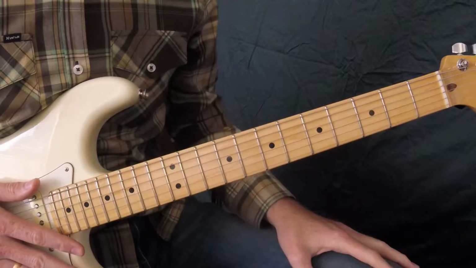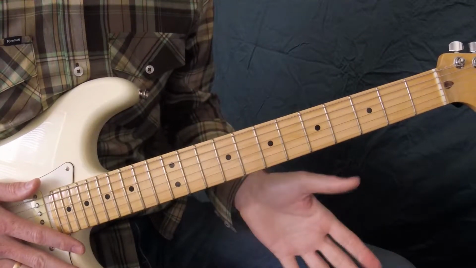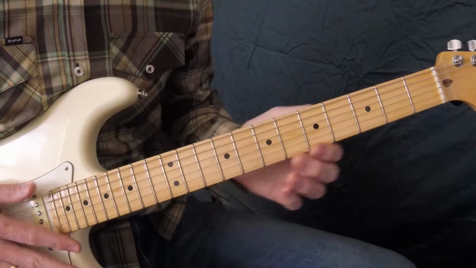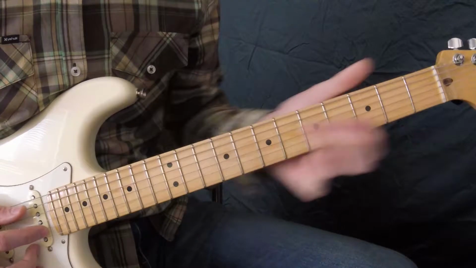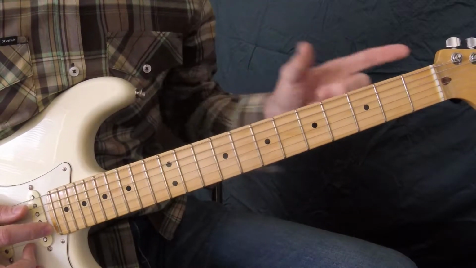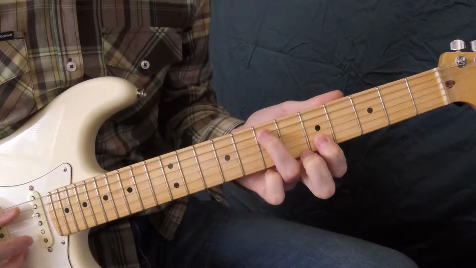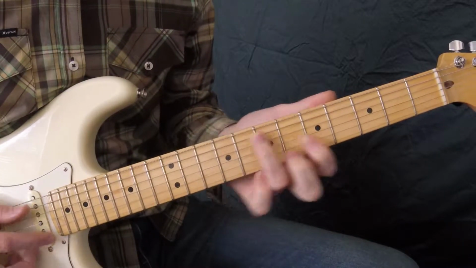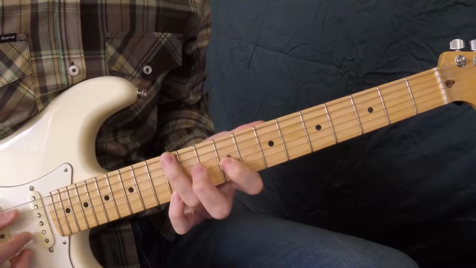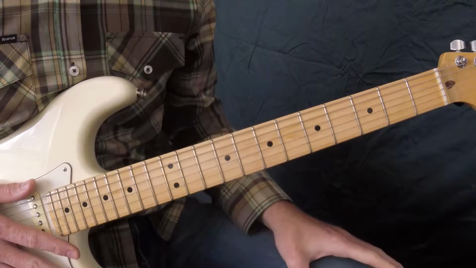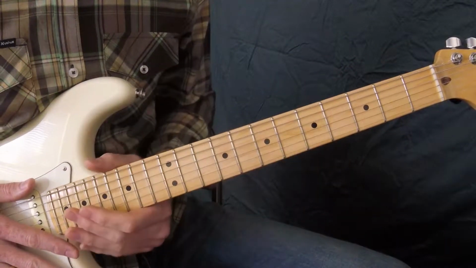Now again, what's important to remember is that the pattern shapes will always stay the same. The only variable is essentially the key that you are playing in. So if we were to move to an E, for example, the patterns essentially are the same. We're just moving them around. So if we were in the key of E, root pattern 1 would look like this, root pattern 2, and so on.